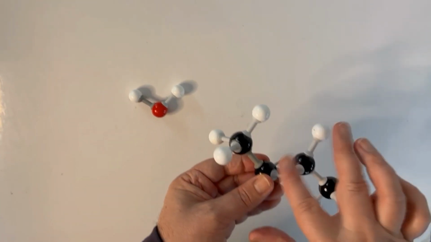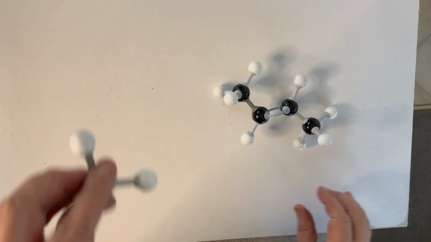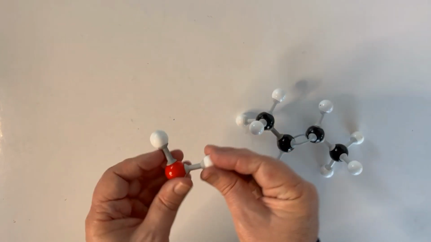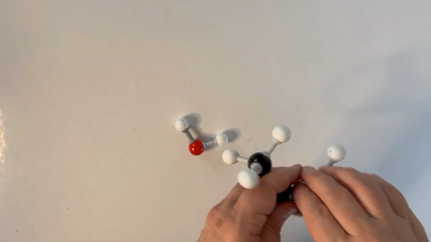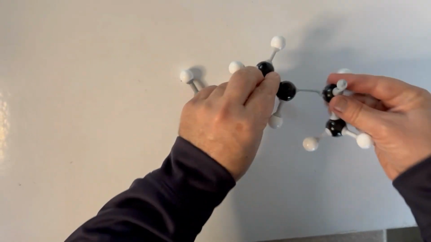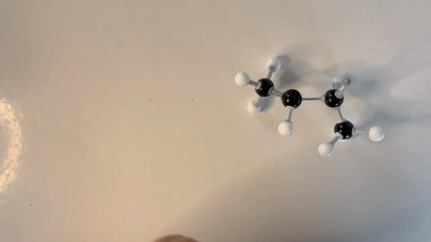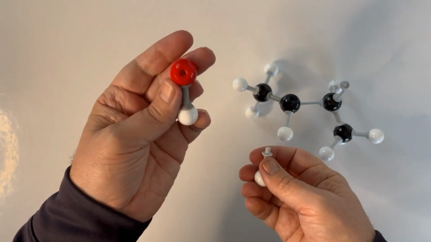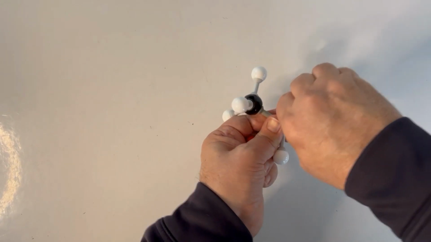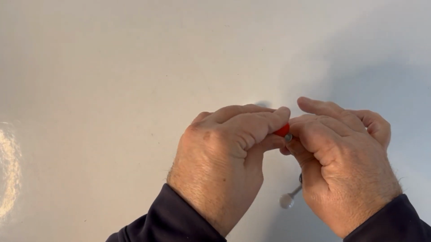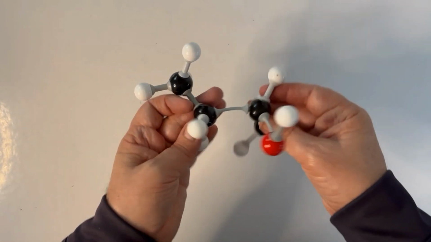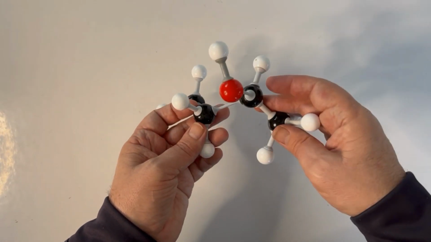Now what this double bond does is it's going to react with the water molecule. See here? Now what happens is the double bond breaks like this, and the water molecule breaks like this. We have an OH and we have an H, and then the H joins to there and the OH joins to there, and we now have an alcohol molecule.